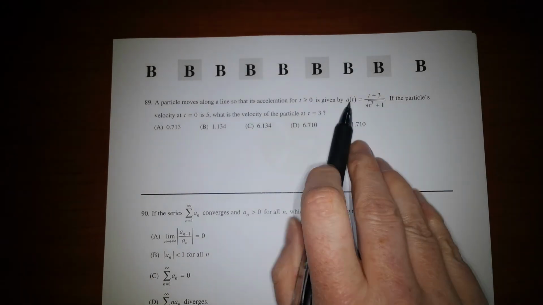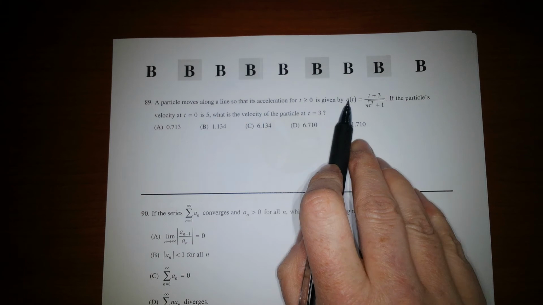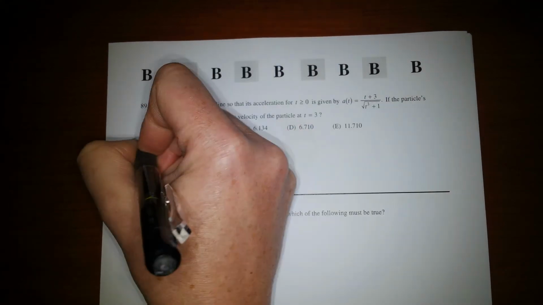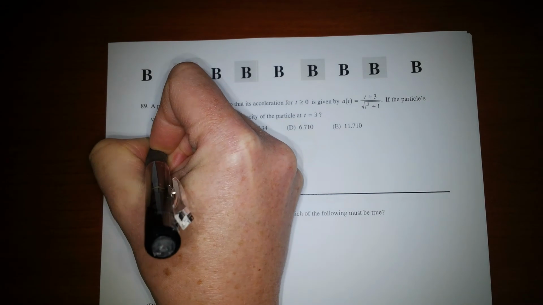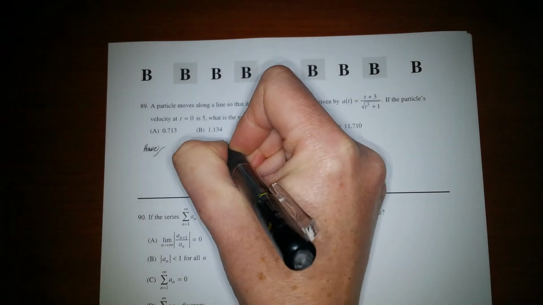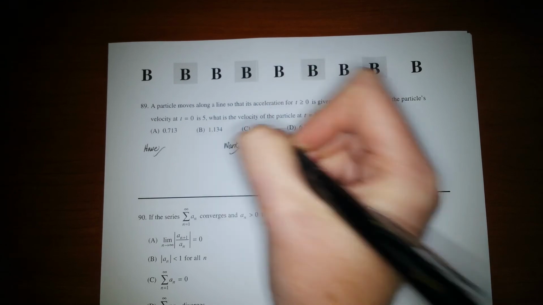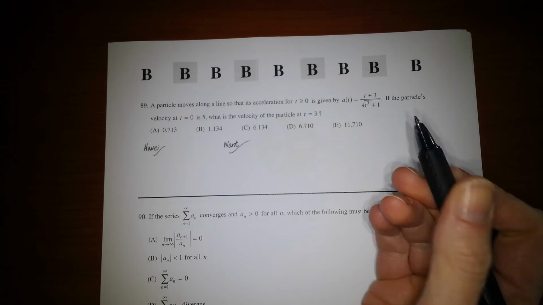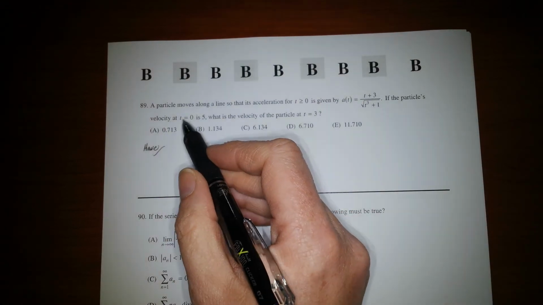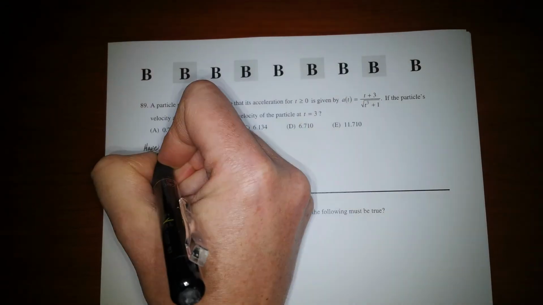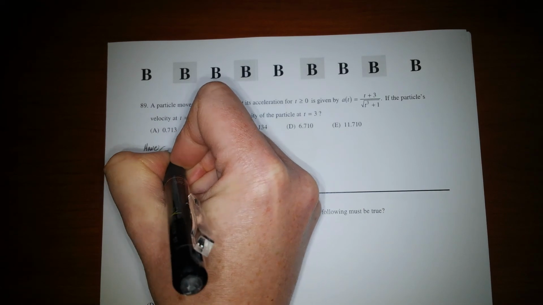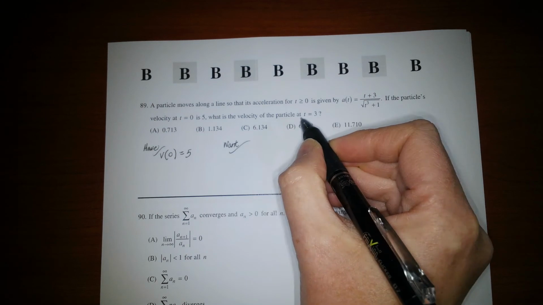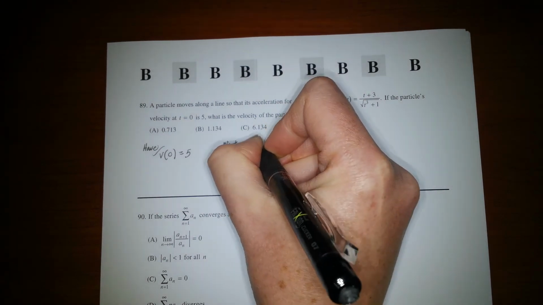So hopefully it makes sense that to get from acceleration to velocity, you'd need to do an antiderivative or an integral. So let's think about what we were given, what we have, and what we want. Once we frame this out, we should have a pretty good idea as to how to get what we want. They gave you the particle's velocity at t equals 0 to be 5. So I'll just say velocity at t equals 0 is 5. And we want the velocity when t is 3.